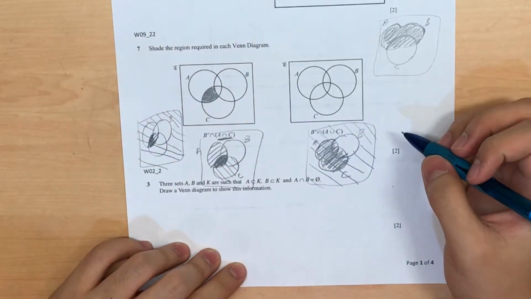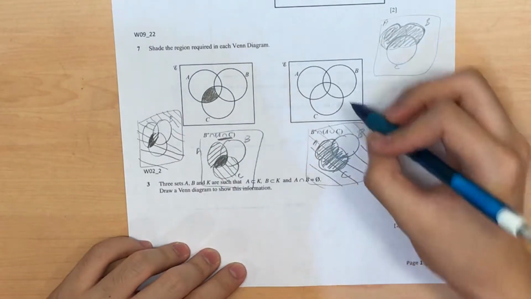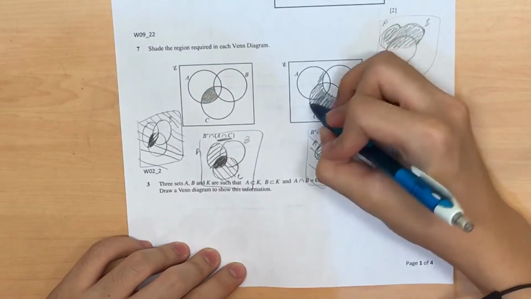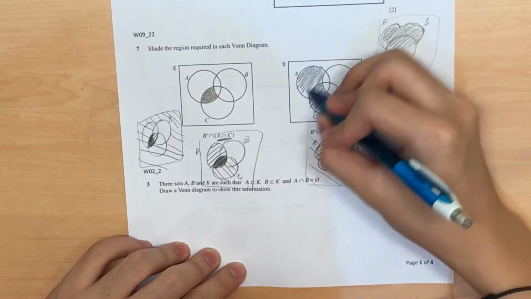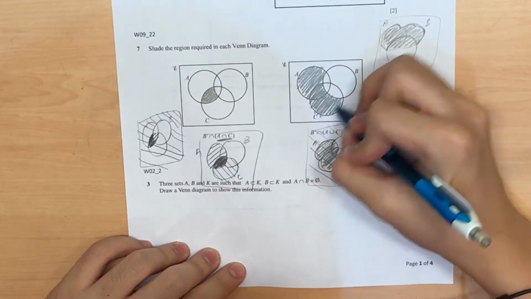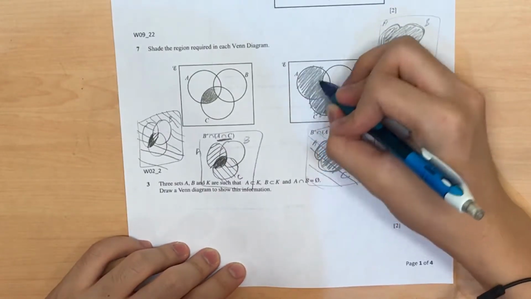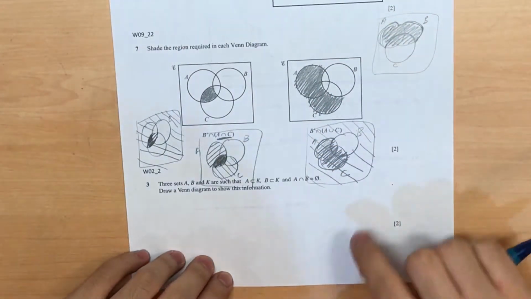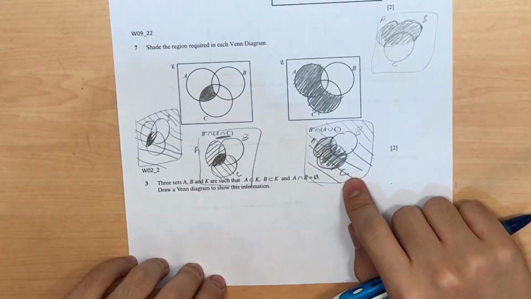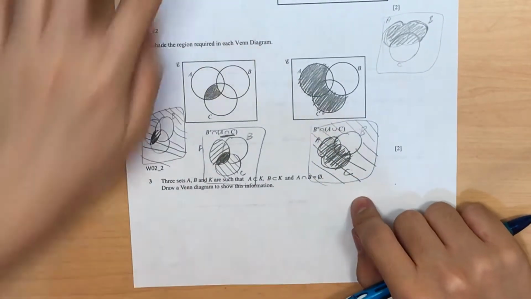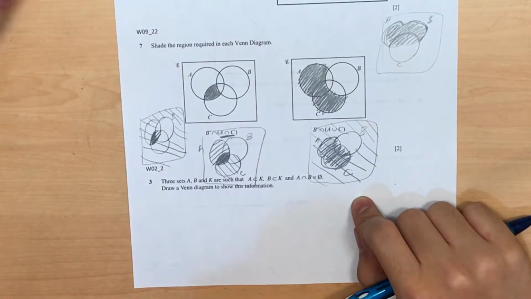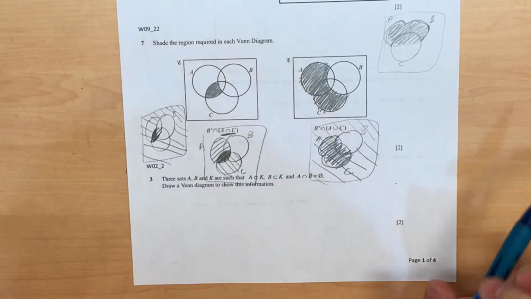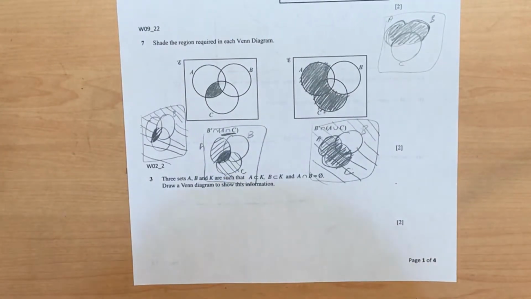This part, outside the B, so this region. I hope you understand what I'm saying. If you don't understand, leave it in the comment section. I'll try my best to explain. That's basically how I do it when I first met this question. At first I was very frustrated because I didn't get it. Then after using this method, I somewhat got how to do this kind of question.